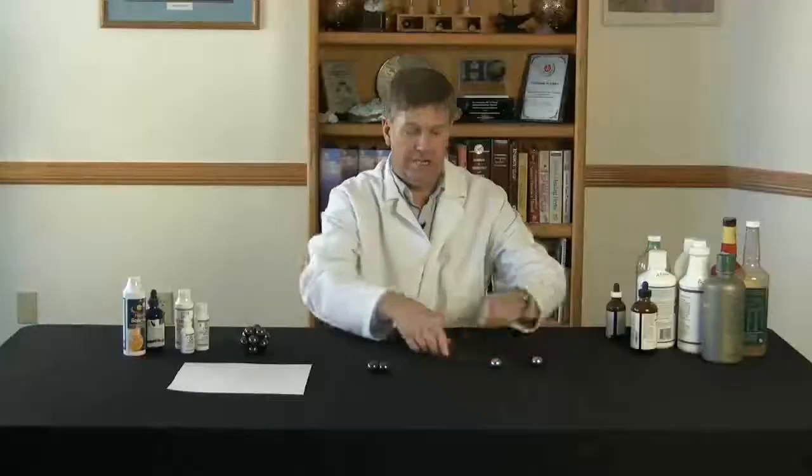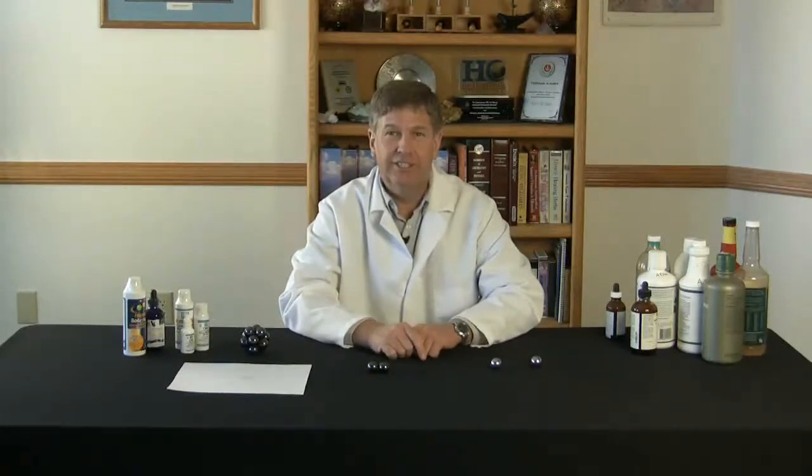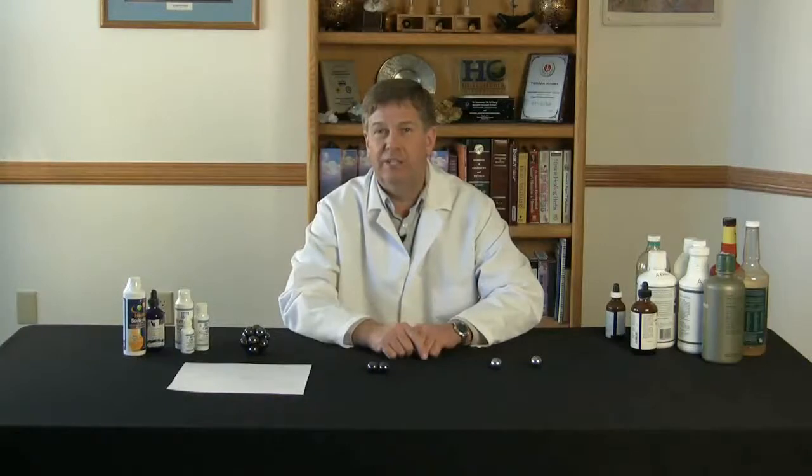Another very important aspect of ionic minerals that I want to emphasize today is size. Textbooks tell us that, for example, the size of an ion of magnesium is 1 × 10⁻⁶ microns. That's very small. That's so small that you can't see it.